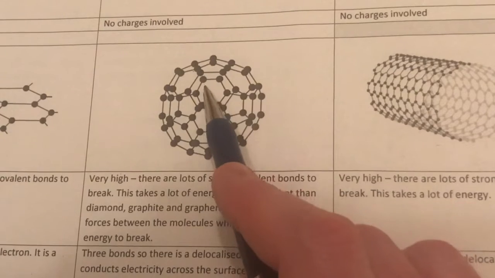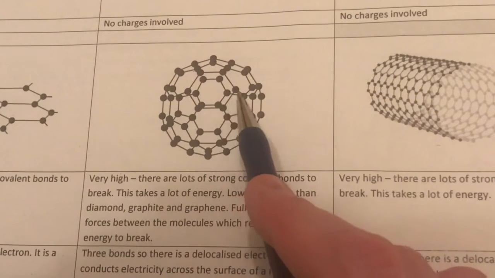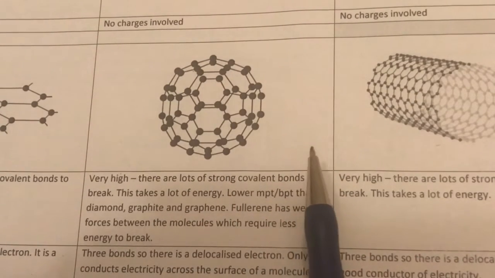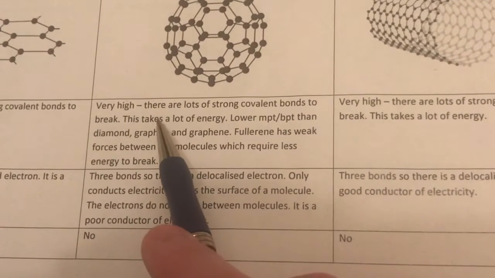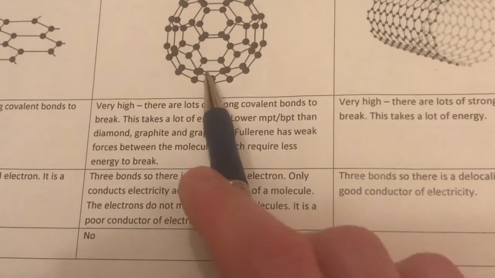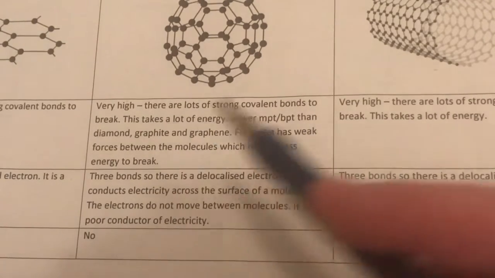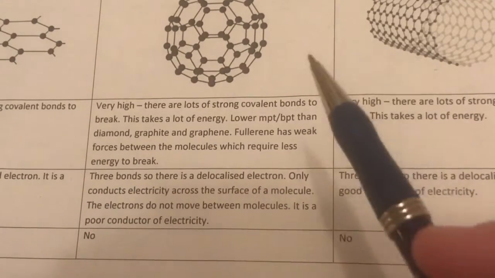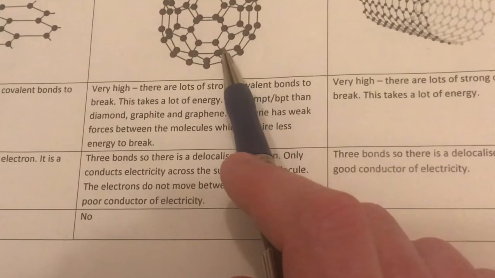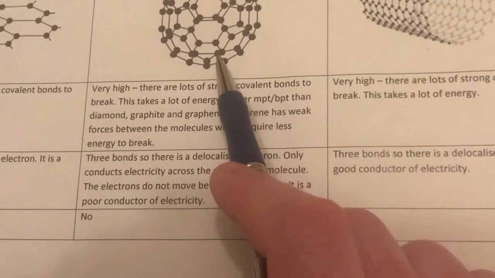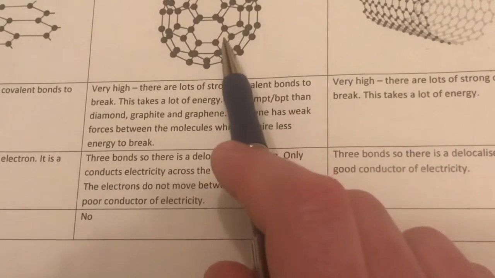This structure, remember each dot in here is a carbon, and the little lines in between are those covalent bonds between them. In terms of melting and boiling points, it's very high, so there's lots of strong covalent bonds in here and they take a lot of energy to break. Watch out, because this is lower than diamond, graphite and graphene, because this is going to have a molecular formula.